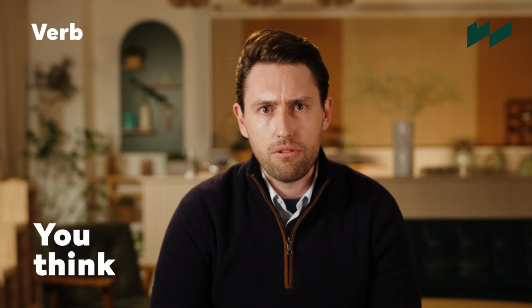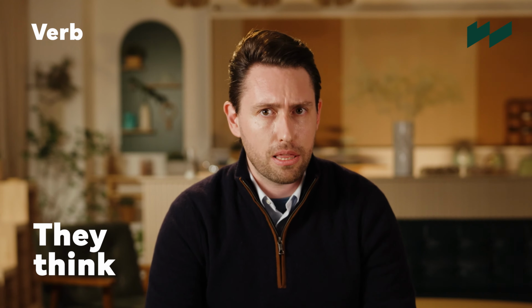Sometimes verbs conjugate according to regular rules. Take the verb to think, for example. You can conjugate the verb in different ways, and the verb doesn't change a whole lot in the present tense. I think, you think, he thinks, we think, they think. Others, like the irregular verb to be, are more difficult. More on that later. The third part of speech is the adjective.